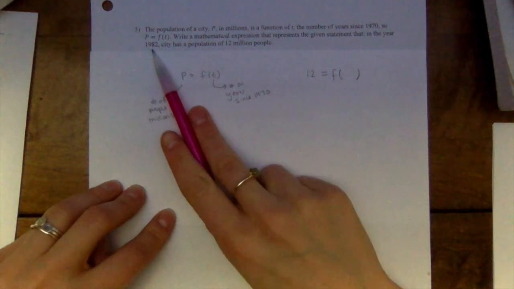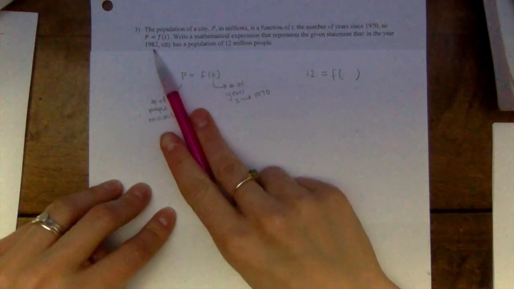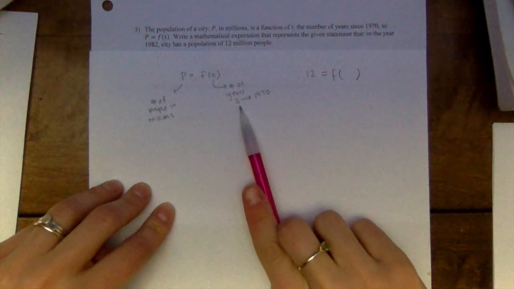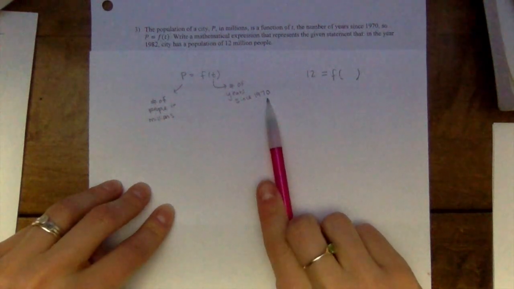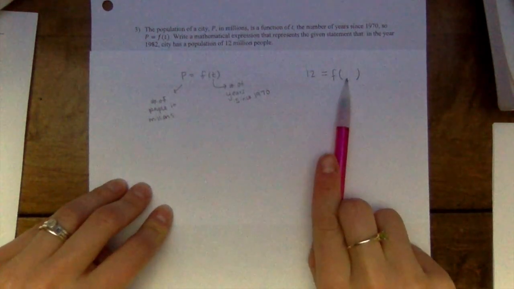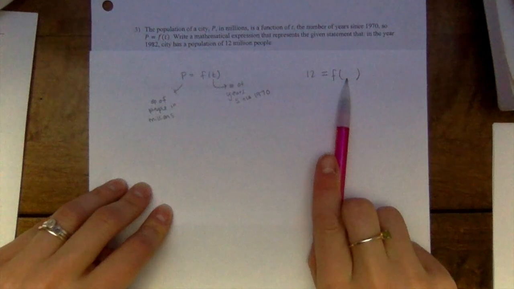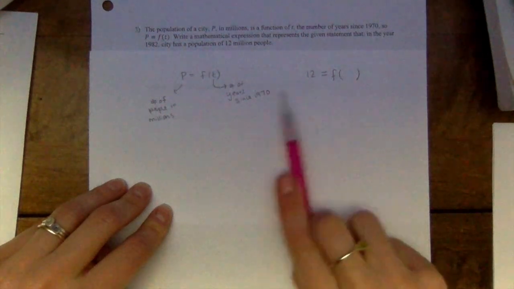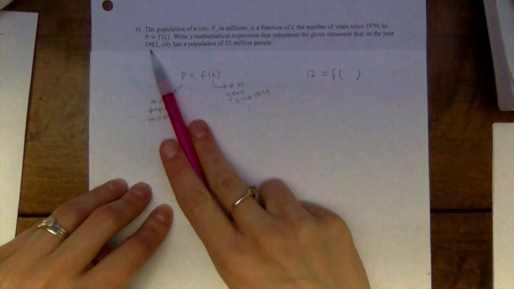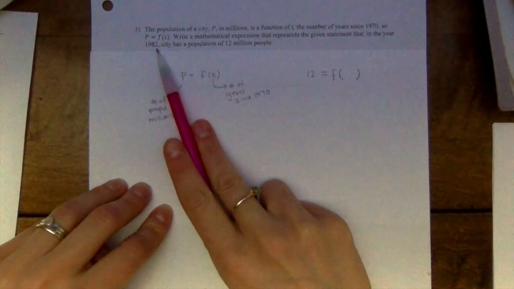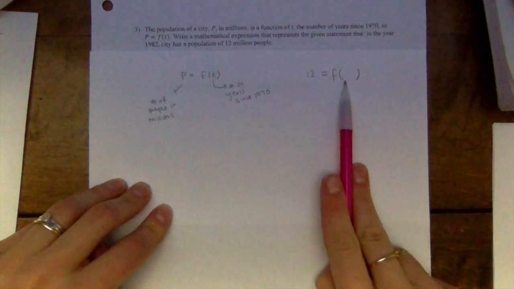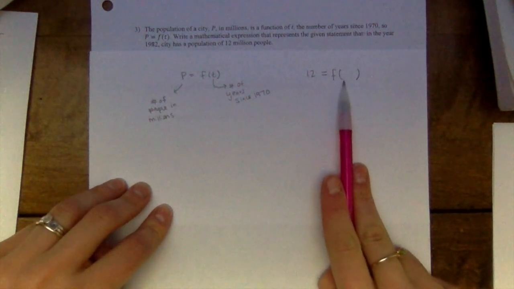And at first, you might be thinking, oh, it's 1982. But be careful, this problem was trying to trick you, because T is the number of years since 1970. So if we put 1982 as our T, as our input variable, that would mean that 1,982 years after 1970 was the year that this was happening. So that's not what we're talking about.